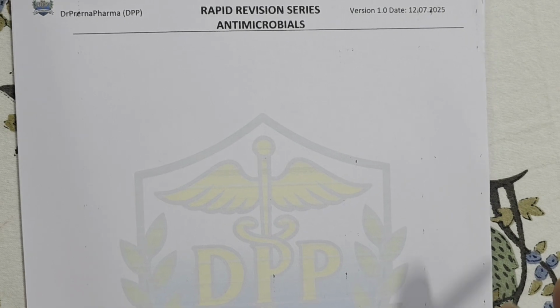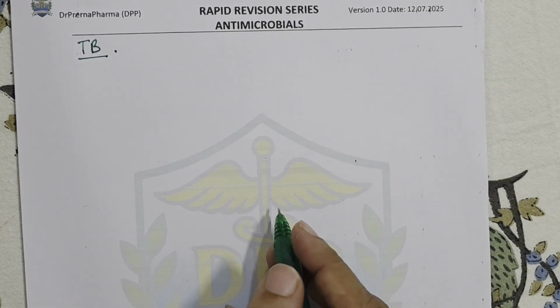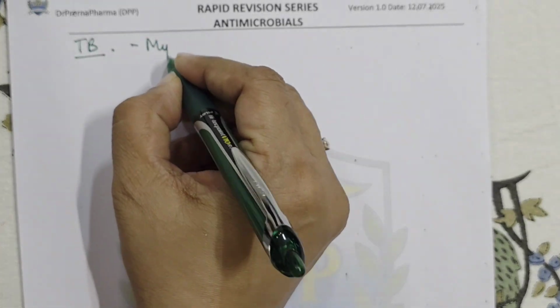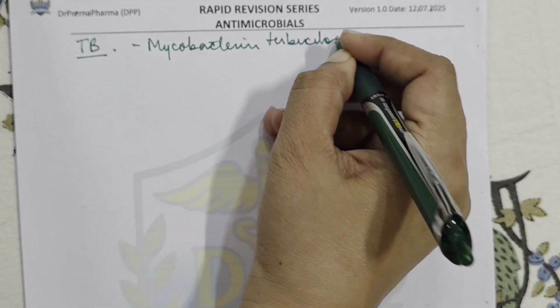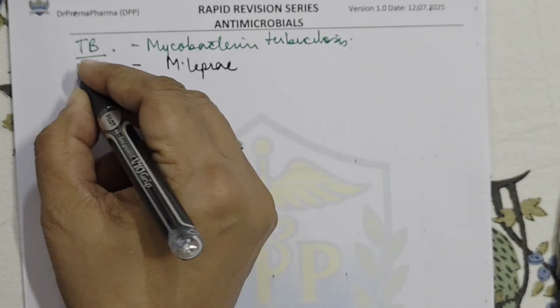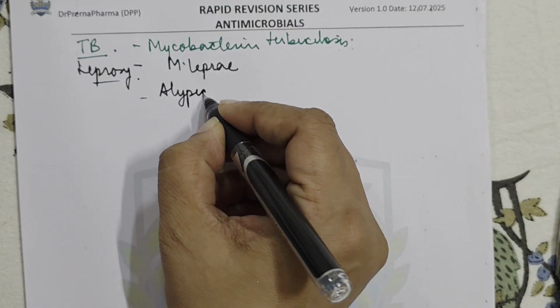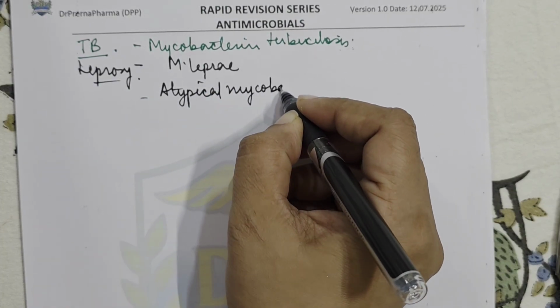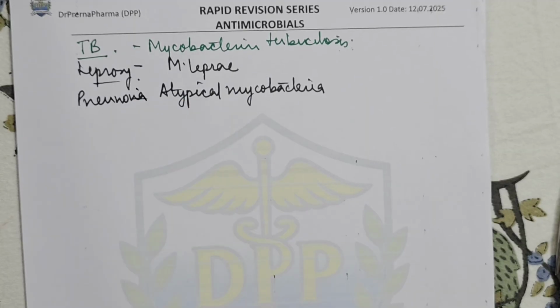So students, now going with the specific antimicrobials, the first disease that we complete or start with is tuberculosis. Right now, tuberculosis is caused by Mycobacterium tuberculosis. Okay, now this mycobacterium also causes, there is one called Mycobacterium leprae, which causes leprosy. So these diseases are usually linked. Then there are some atypical mycobacteria which are seen to cause pneumonia and some infections in immunocompromised patients.